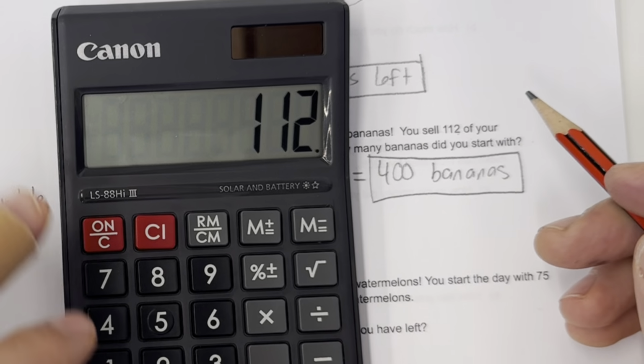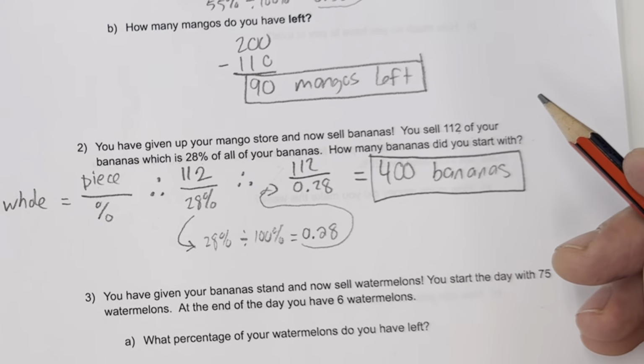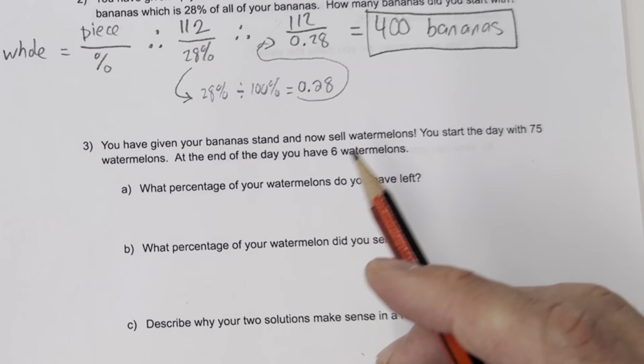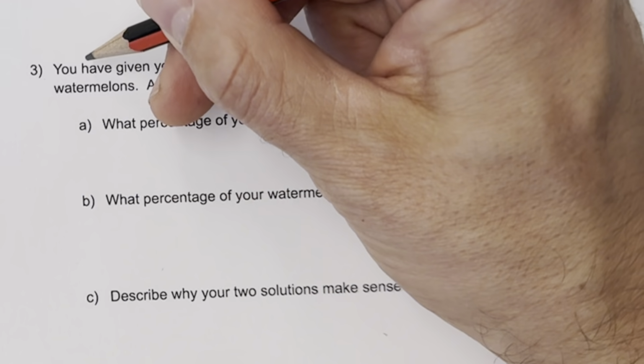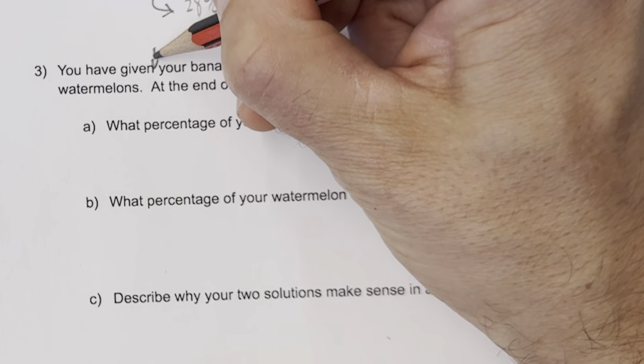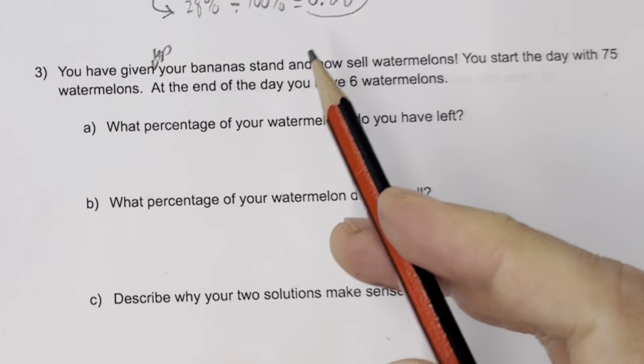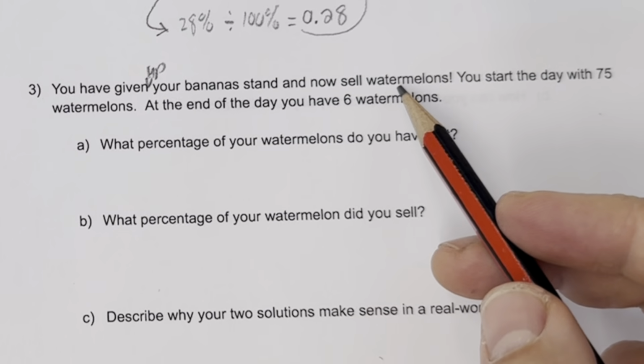If you do front ways and backwards. Okay, moving on. Question number 3. Oh no, there's my little typo. We have given up our banana stand, and now we're moving on to watermelons.